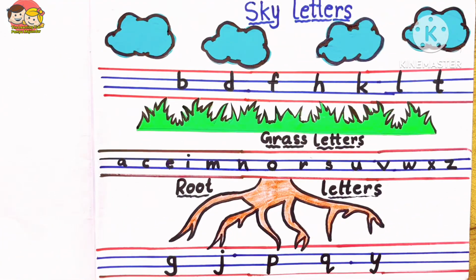I hope now you have come to know all about sky letters, grass letters and root letters. As a teacher, we should introduce this concept in Montessori education because it helps children to learn letter formation, size, height and position that improves children's handwriting skills.